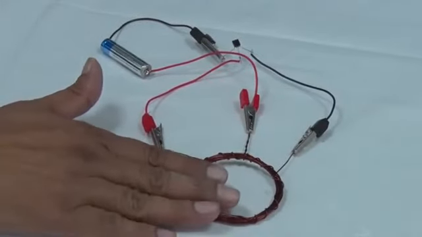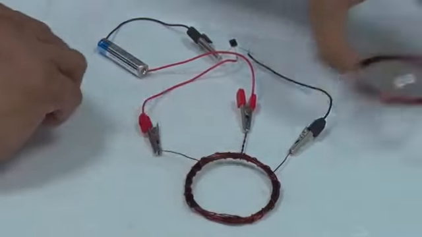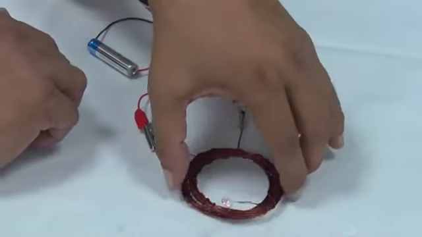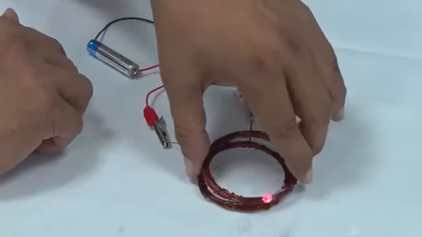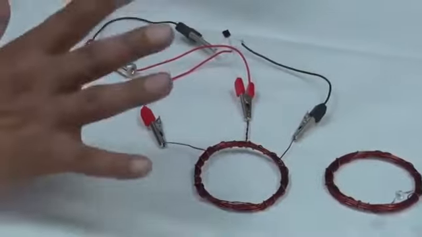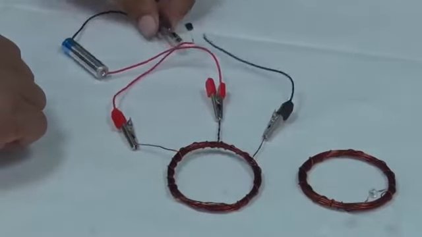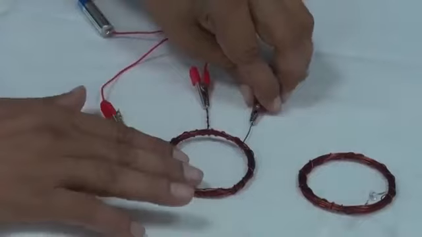Only then can it produce enough magnetic flux and change in magnetic flux to give rise to this LED current. Okay? So, it is just a demonstration of what things you can expect from transistors.